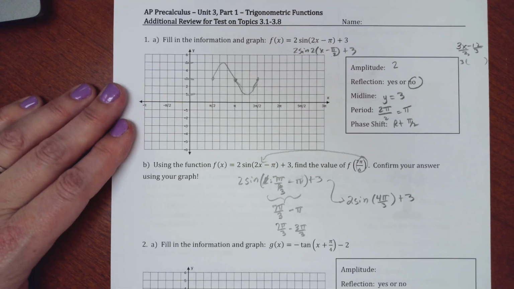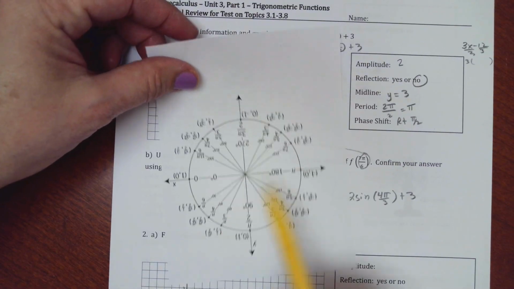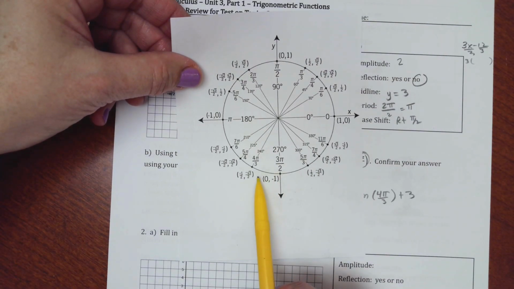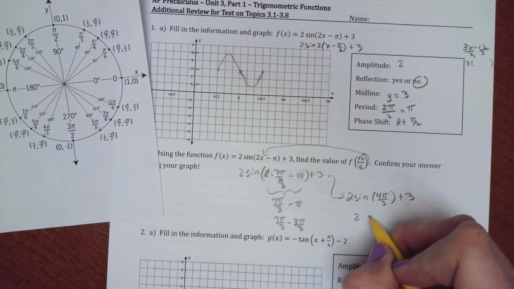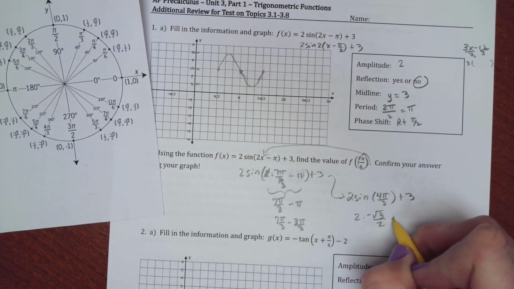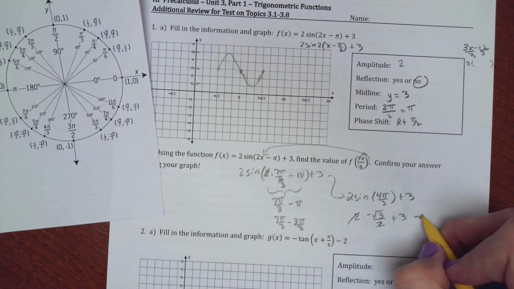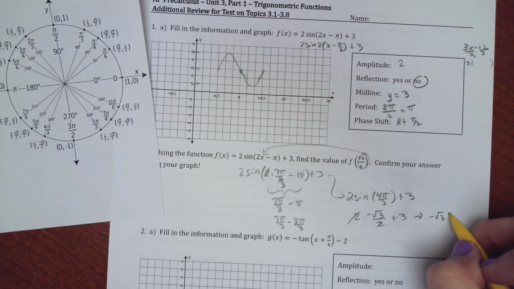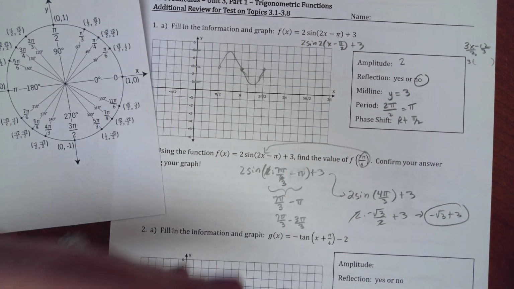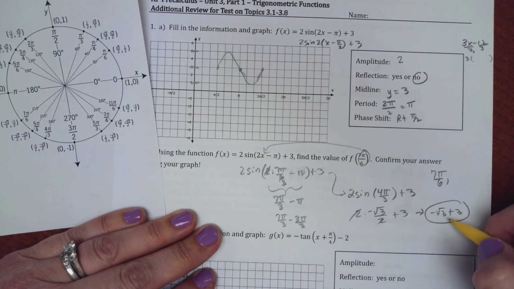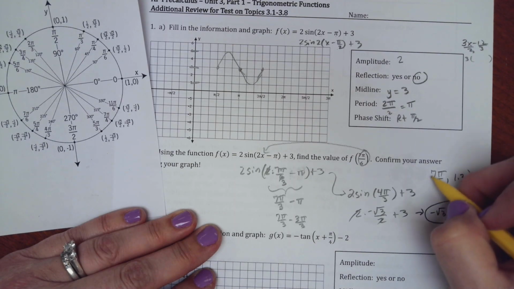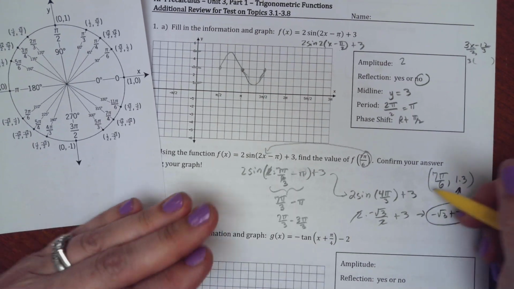All right, so in your test, you get to have a little unit circle. So sine of 4 pi over 3 is negative radical 3 over 2. So this is 2 times negative radical 3 over 2 plus 3. The 2's go away. So I get negative radical 3 plus 3. So it's giving me a coordinate on a graph, right? It's giving me 7 pi over 6 is this thing right here. So if you put that in your calculator, it comes out to about 1.3. Okay, so that's a point on the graph.